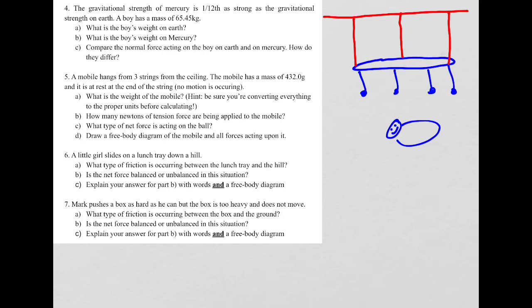We just figured out in part A that the weight of the mobile, Fg, equals 4.234 newtons. So let's draw a free body diagram here.